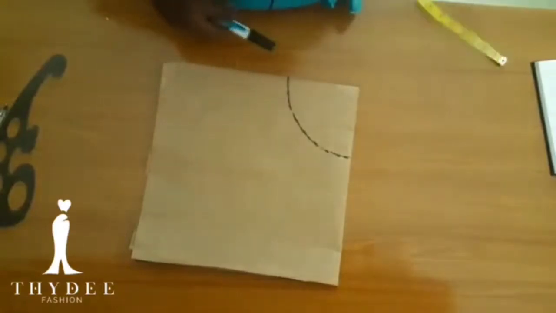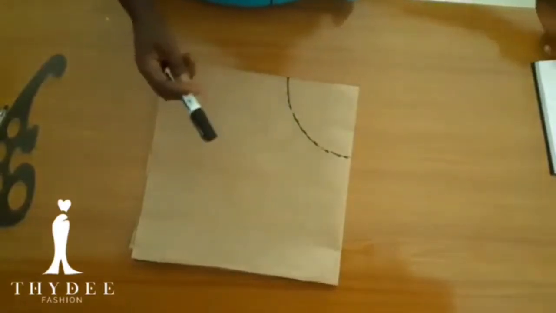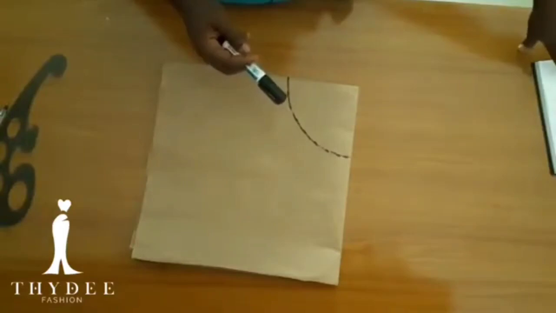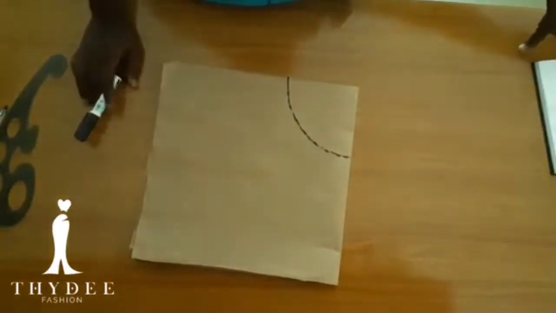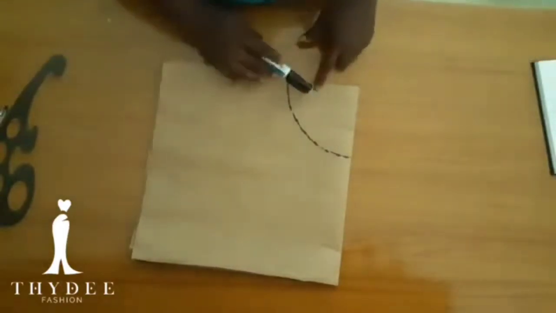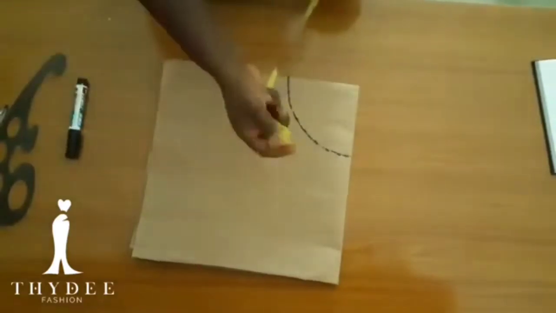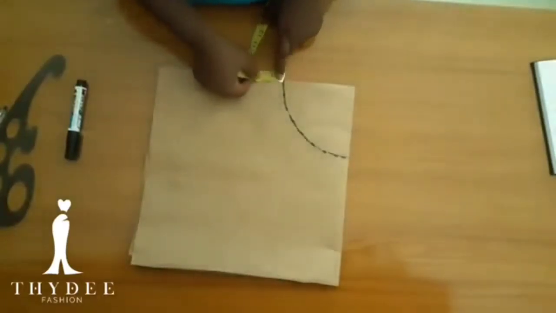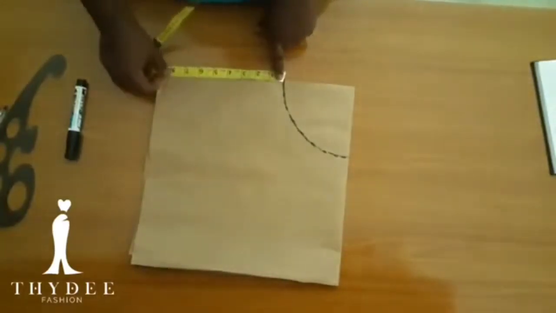All right, this is what I have. Okay, so the next thing to do is to insert my length. My length, I'm going to measure from this curve line.